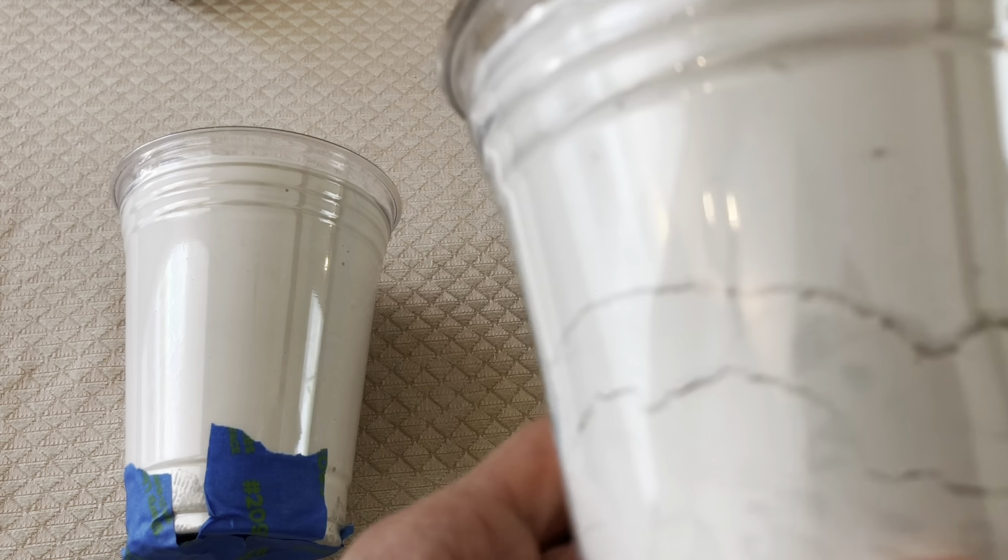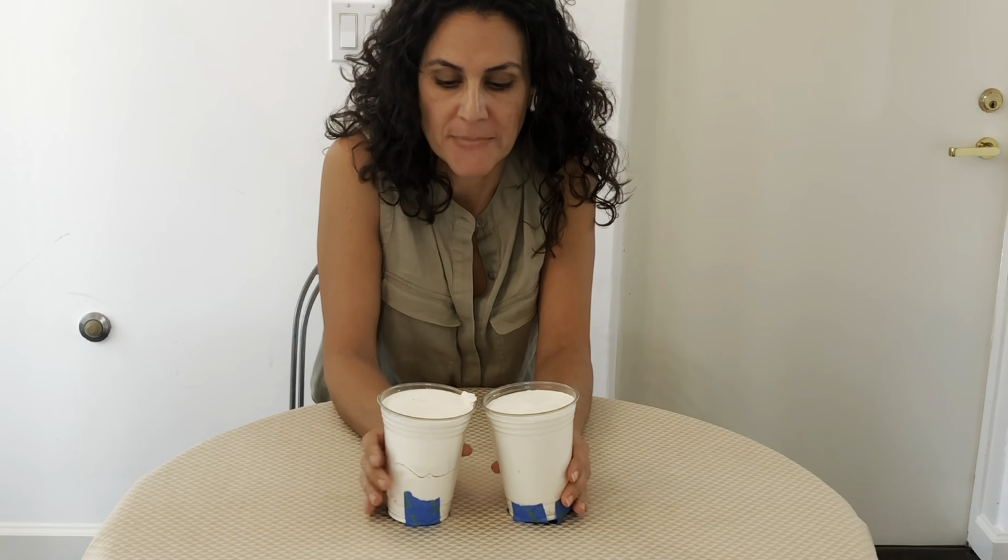Let's talk about what happened here. Now let's talk about what we did here. We had 2 cups, and these 2 cups both had balloons inside of them. One had a balloon filled with water, and one had a balloon filled with air. Now again, we are just modeling a rock that has an air pocket trapped inside of it, and another rock that has water trapped inside of it. We put both of these cups in the freezer, and we came back to see what happened.